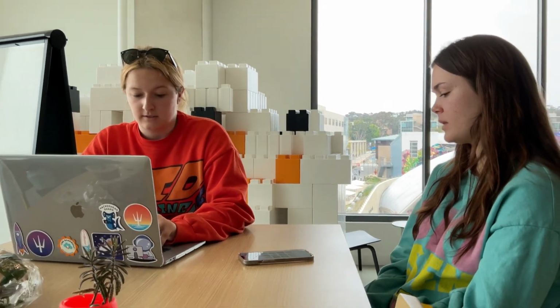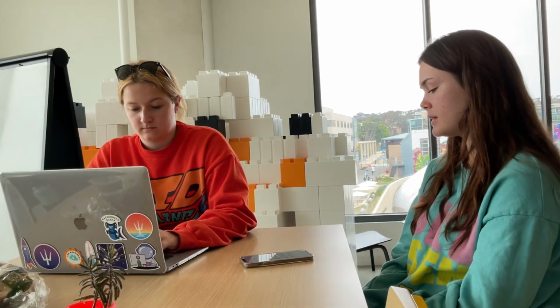Is there a preview of what it looks like on his end? On the locket? Yeah. No, but that's a good thing to have. Because once you send.